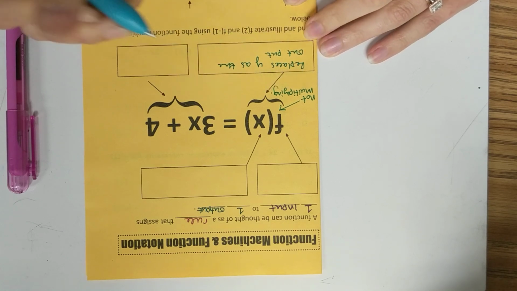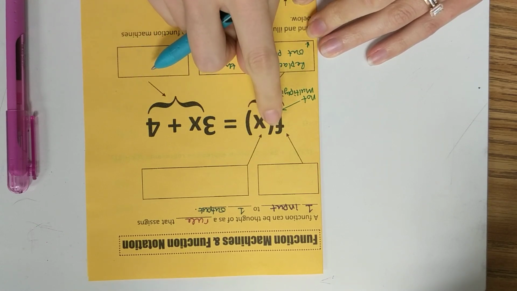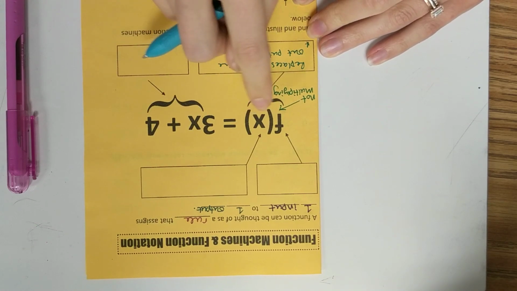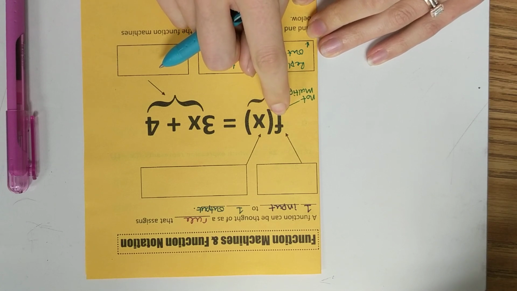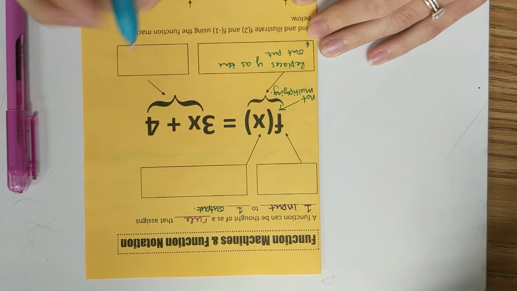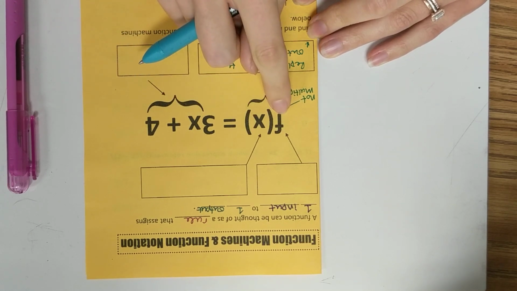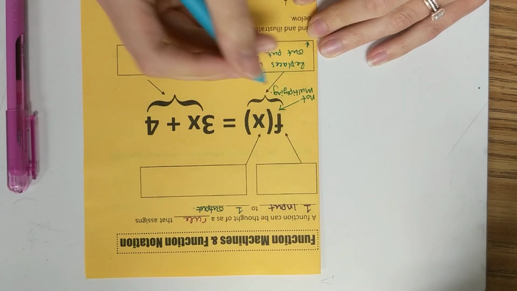And it is read as f of x. So when you see this, you say f of x. Sometimes you will see a g instead of an f and you would read g of x or h of x. So when it's in function notation, it's not multiplying, it is read as f of x.